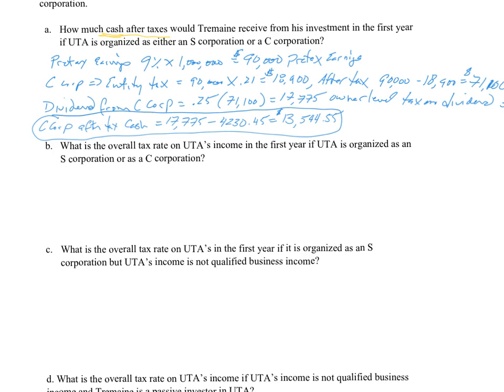All right, so let's do our C corporation first. Let's change back to our C corporation color. All right, so how do we figure out our overall tax rate?